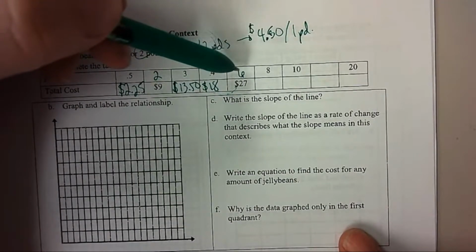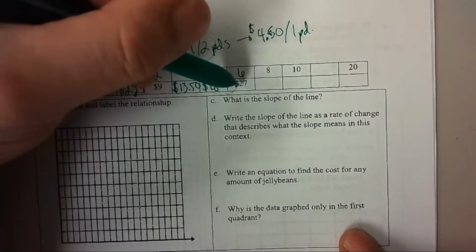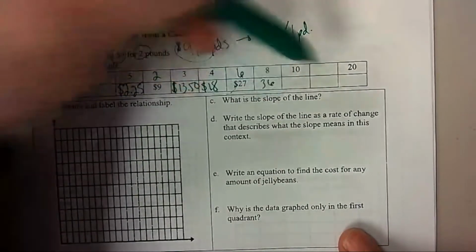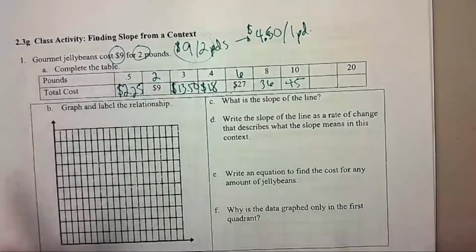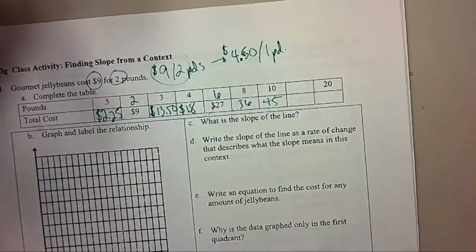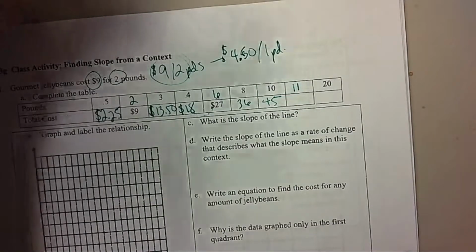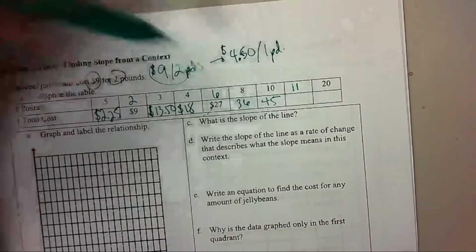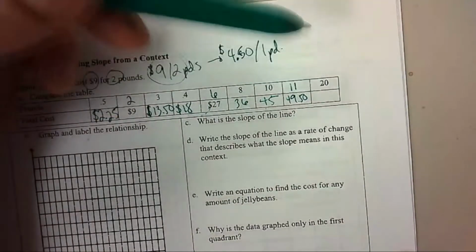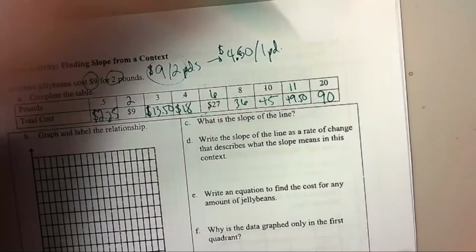Okay, and then I see the next pounds, 6 to 8, that's 2 more pounds. And we just talked about 2 pounds being $9. So I'd add $9 more on the 27, get 36. Same with this, 2 more pounds, $9 more, 45. And then I see that there's a blank spot here, so you can put whatever number you want there. So maybe I'll just say 1 more pound, so like 11. And if it's 11 pounds, I need to add 4.50 more onto the 45, so that'd be 49.50. And then last, 20 pounds. Well, I see 10 is 45, so 20 I could just double that. So 20 is going to be $90.